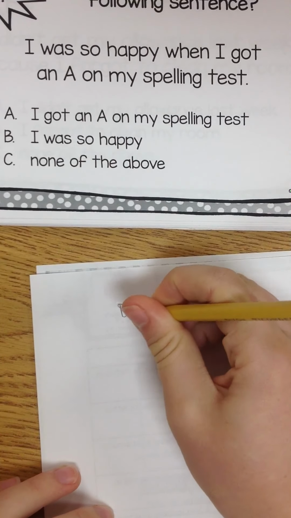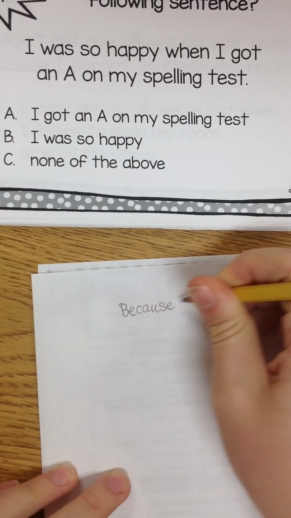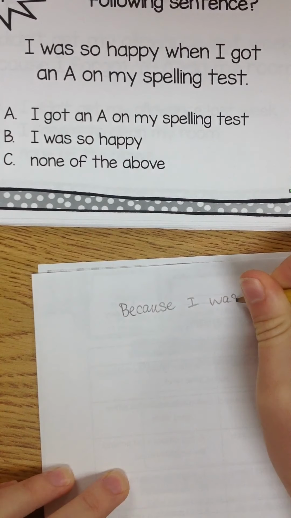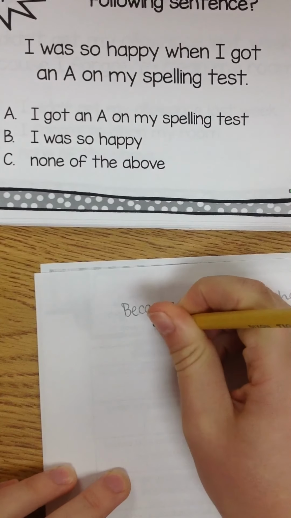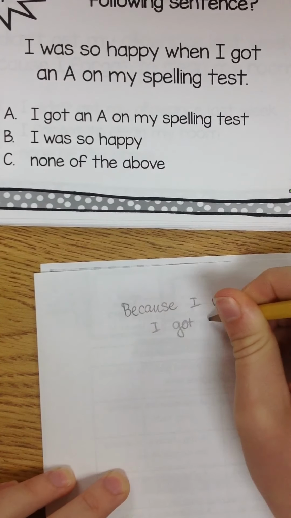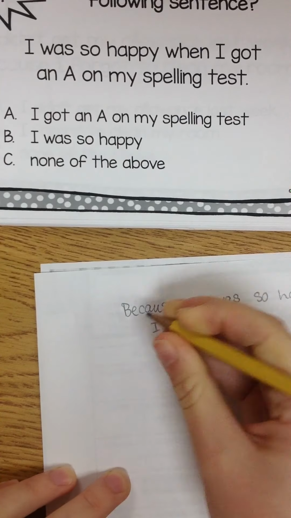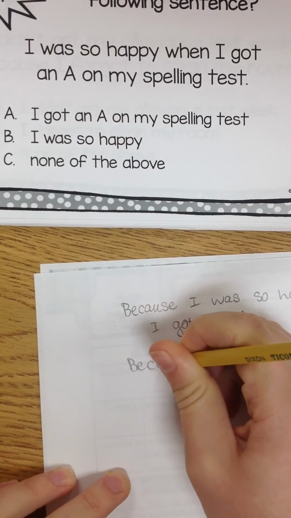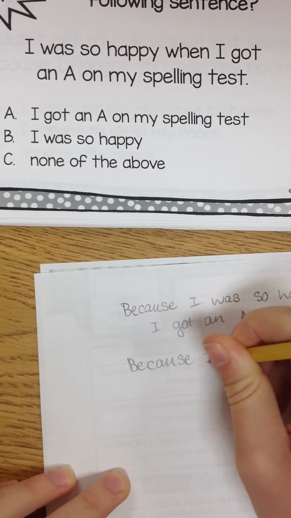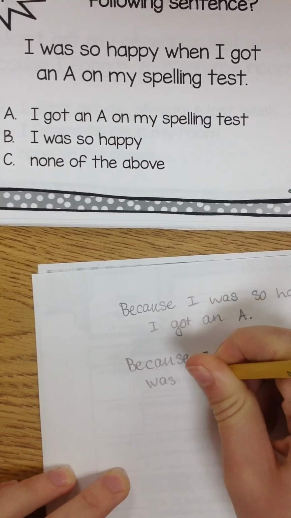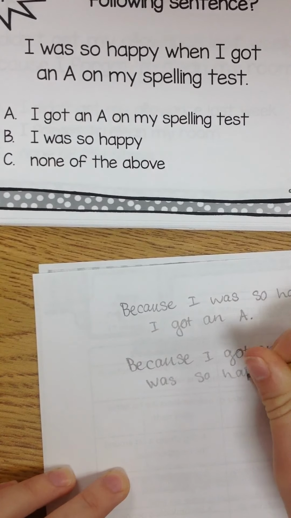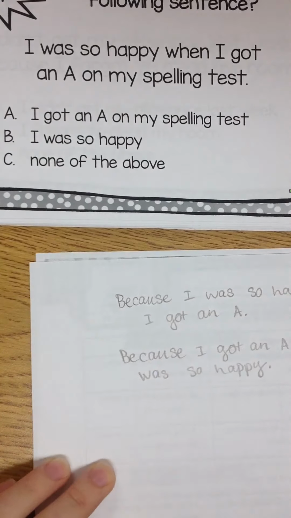Would it make sense to say, because I was so happy, I got an A? Or would it make more sense to say, because I got an A, I was so happy? Take a second and think about which of those do you think makes more sense?